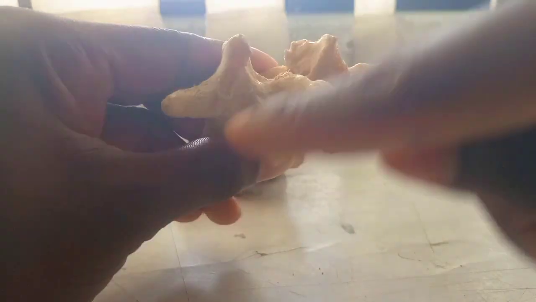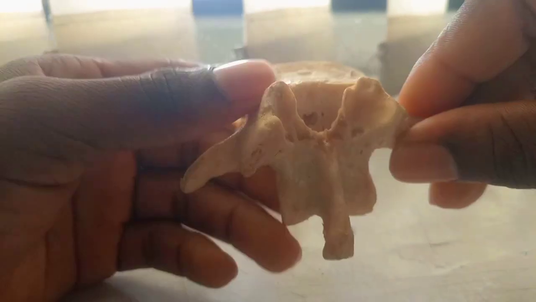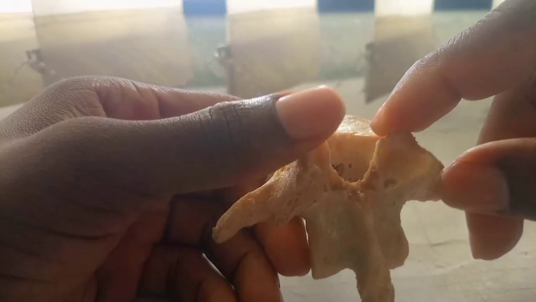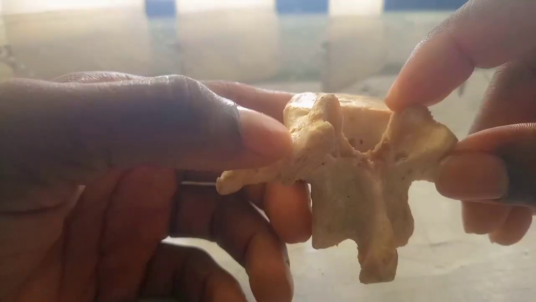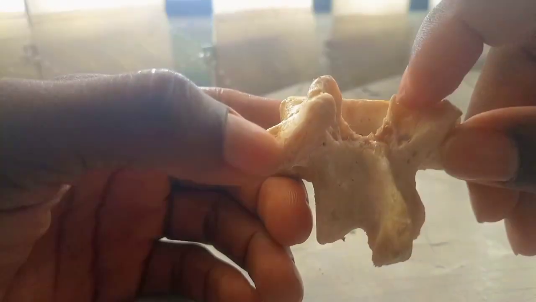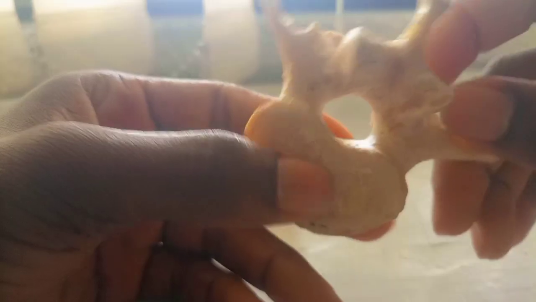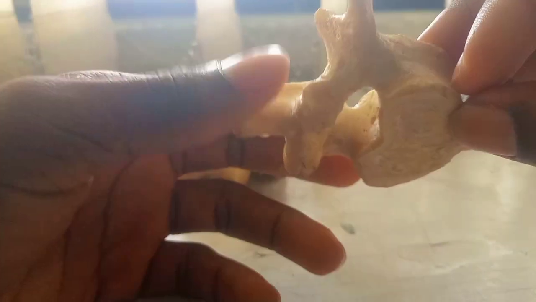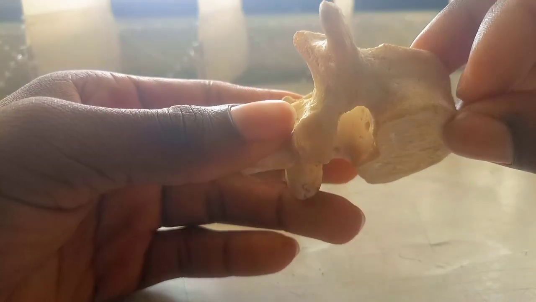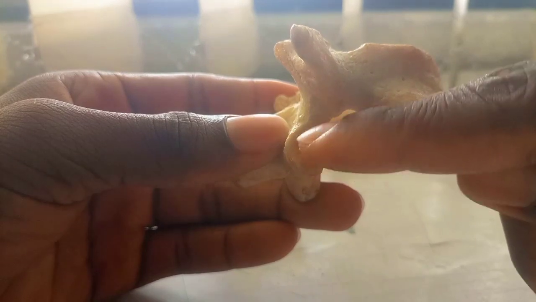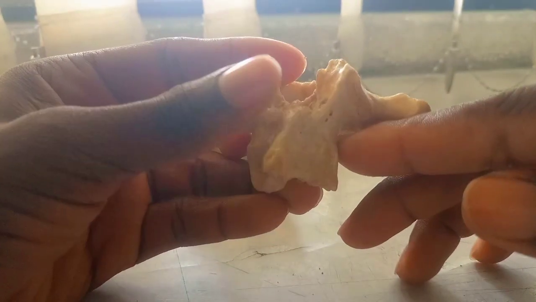The superior articular process has a facet known as the superior articular facet, which is directed medially, while the inferior articular process has another facet, and it is directed laterally, as you can see here, away from the midline.